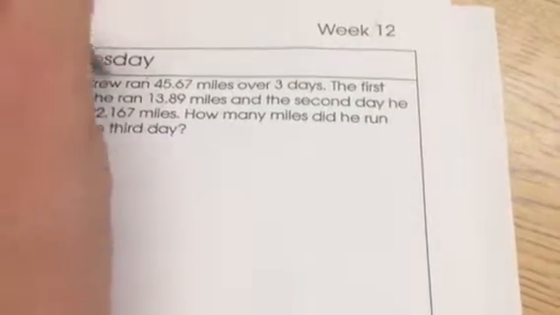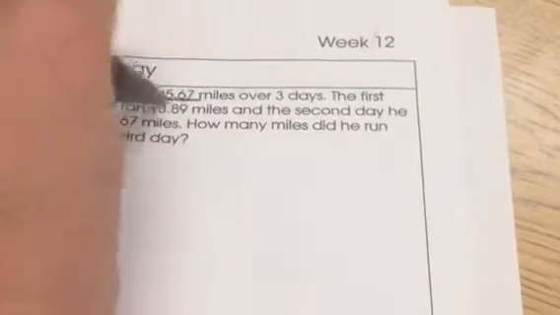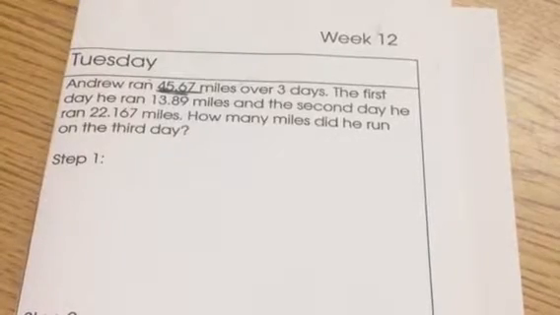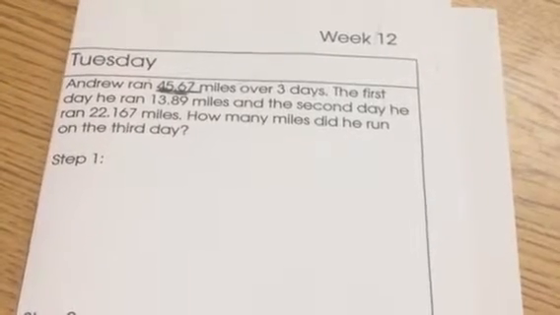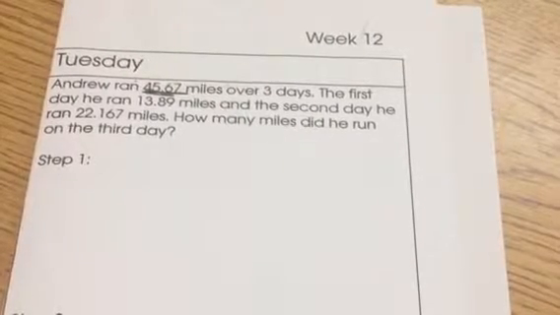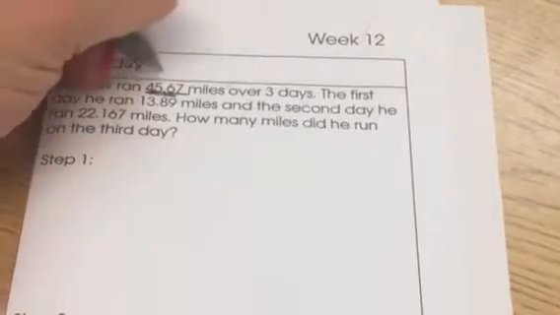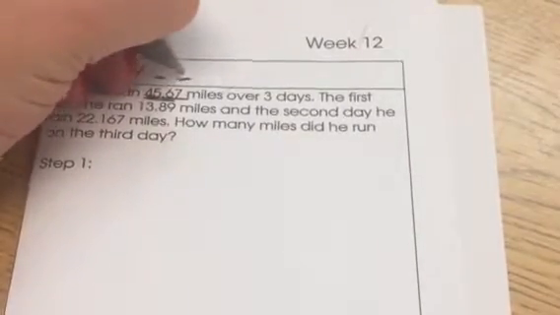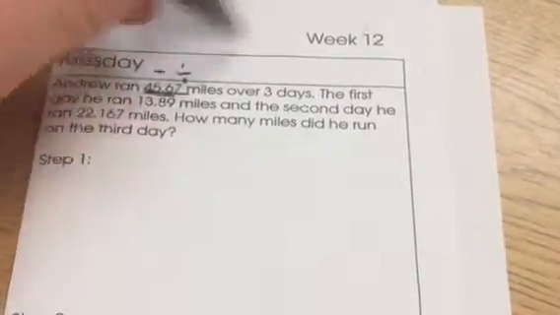So the first thing that I notice is that they give me my total. My total amount's right here. So I know that at least one of my operations is going to make it smaller, so I know that subtraction or division makes it smaller.